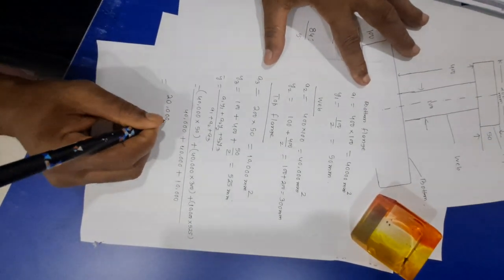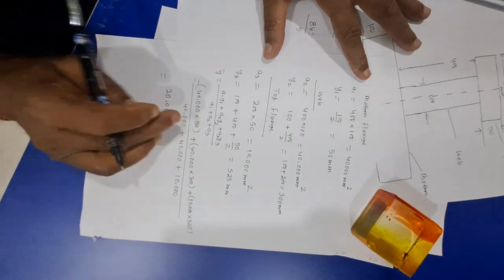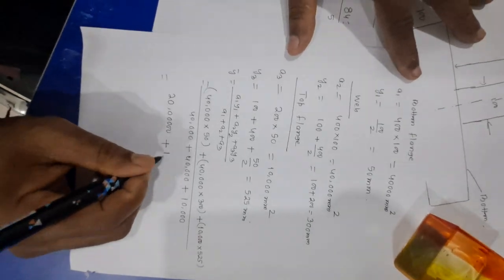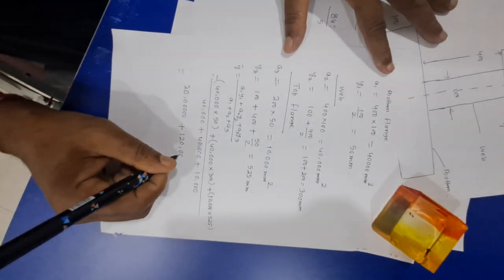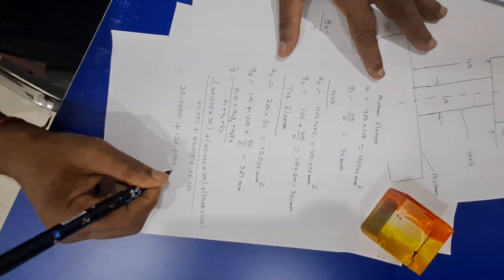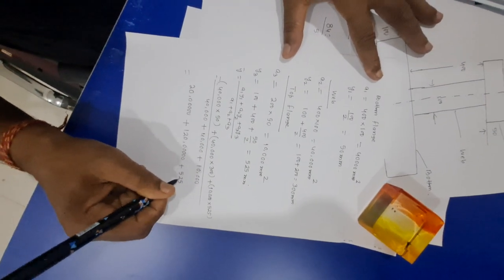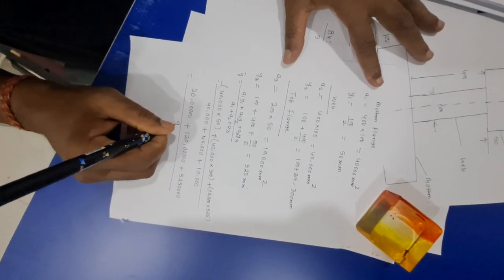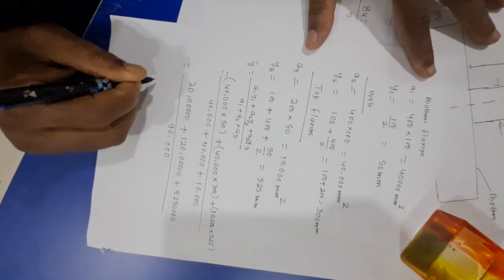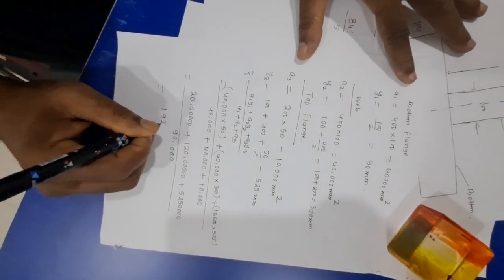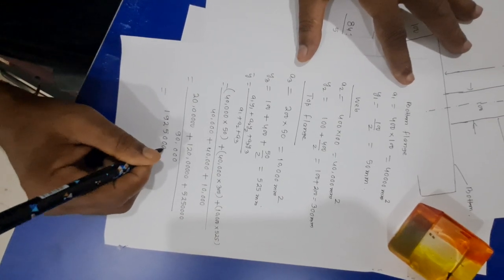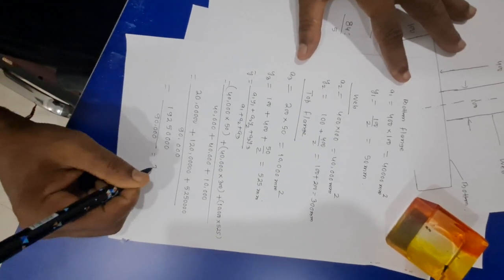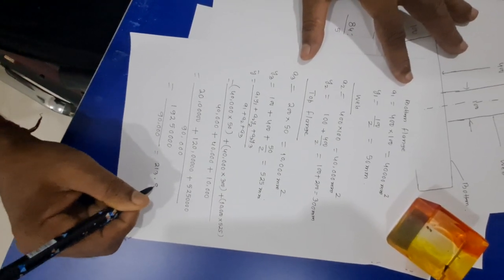40,000 into 50 is equal to 2,000,000. This 40,000 into 300 is equal to 12,000,000, plus 5,250,000, divided by 90,000, is equal to 192,500,000 divided by 90,000, which is equal to 213.88.